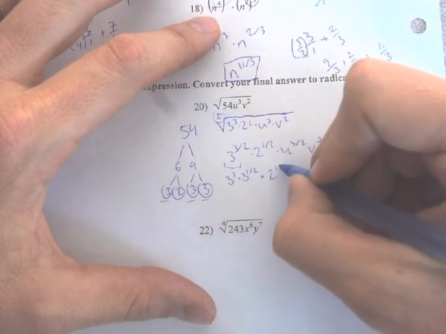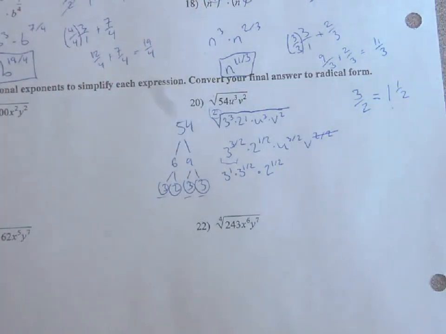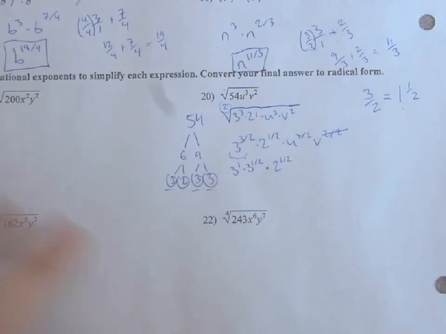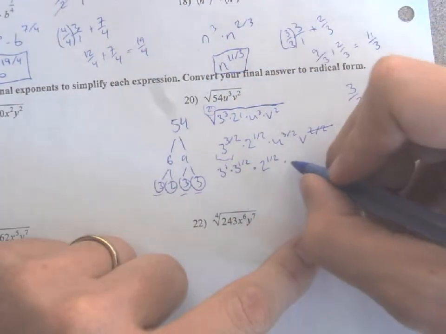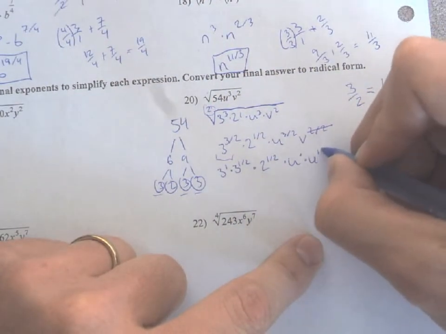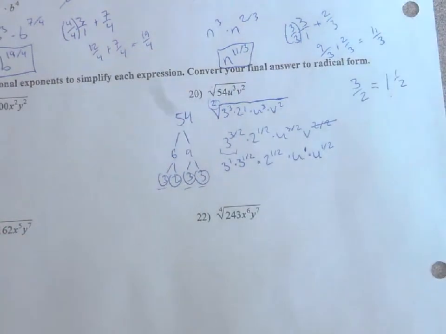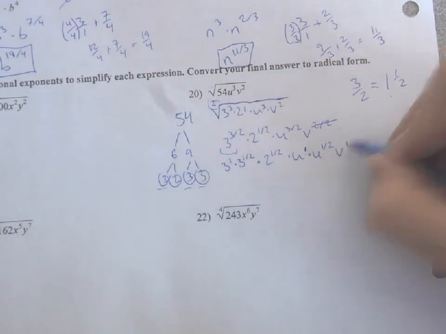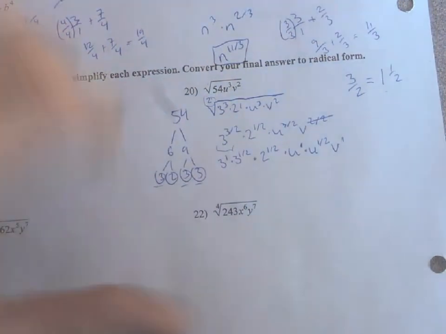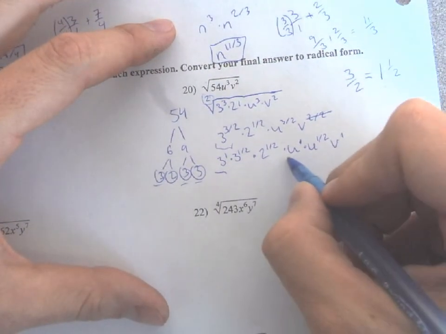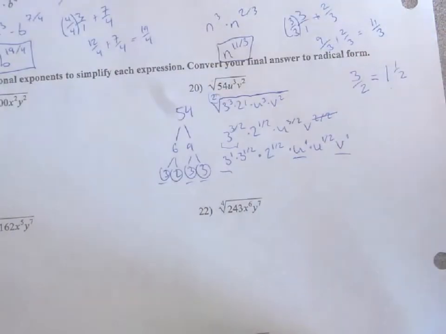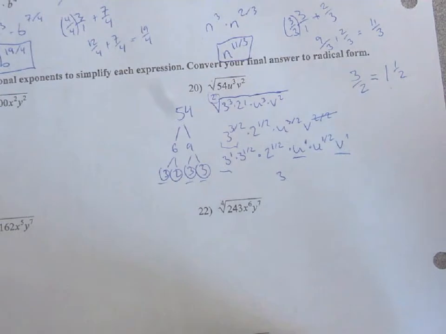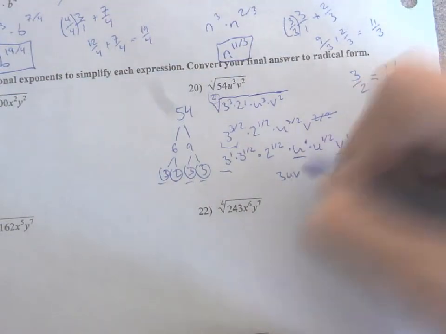All right, so 2 is going to work the same way. I can't really break it up, but there's just the 1/2 part. U, again, 3/2 is 1.5. So I have a u to the 1, and I also have a u to the 1/2. I'm just splitting up the whole number exponent from the rational exponent. And then, of course, we had v to the 1 because 2 over 2 is 1. So some of these have whole number exponents, which is great. That just means they're regular factors. So I have a regular old 3, I have a u to the 1, I have a v to the 1.